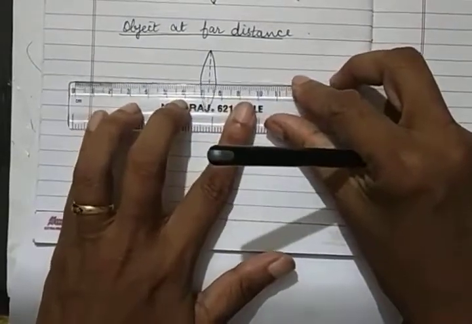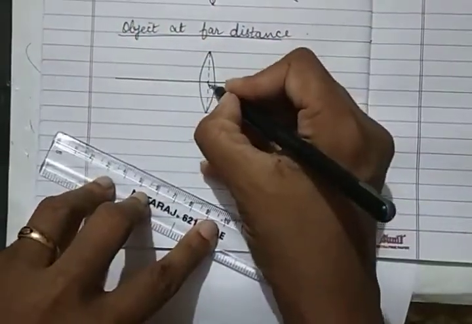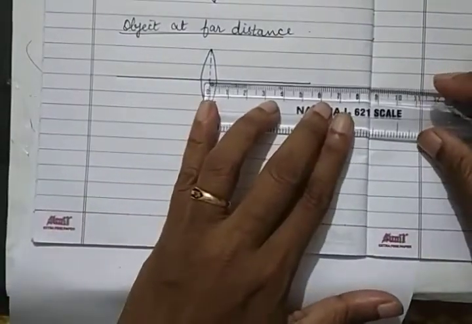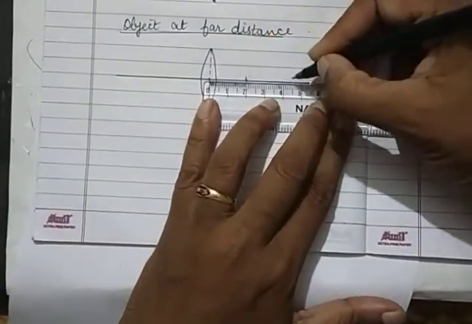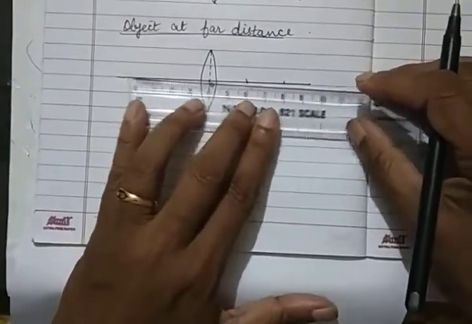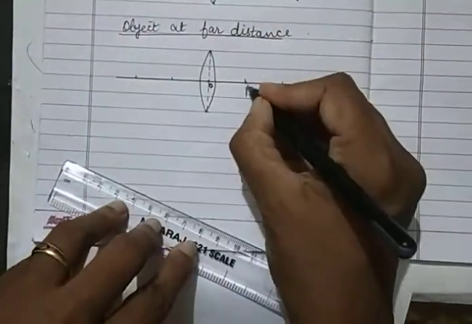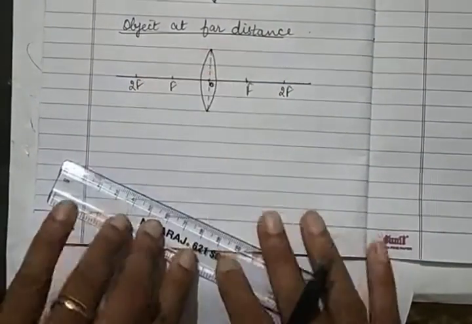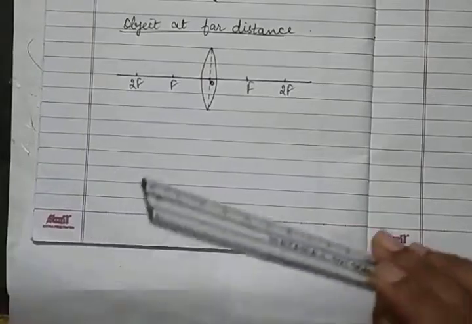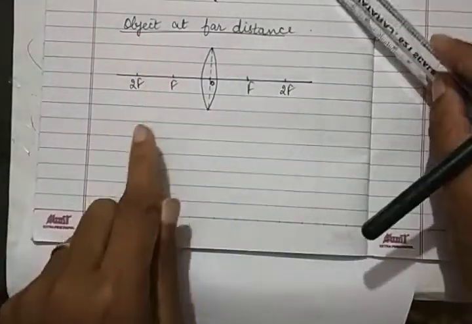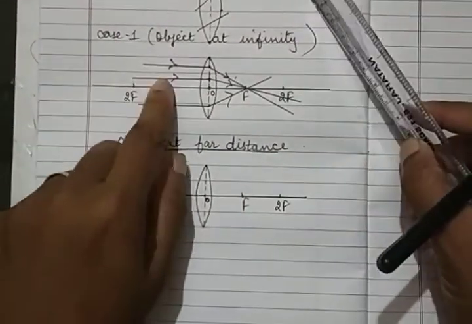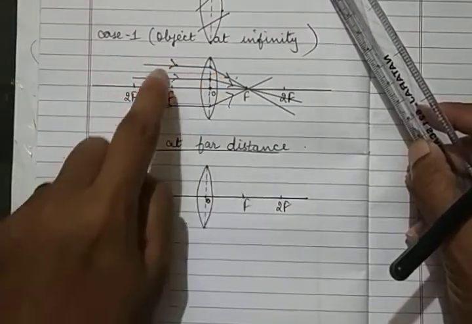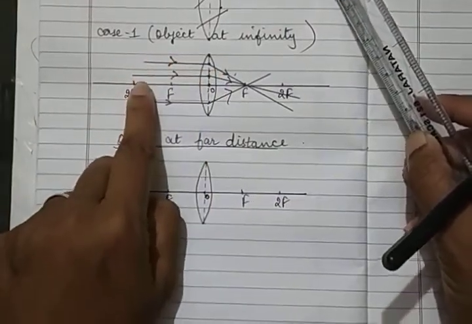Principal axis, optical center, 2 centimeter, 2 centimeter, same here, 2 and 2, F to F, F to F. Now, the difference between this and this is when object is at infinity, you will take parallel rays parallel to principal axis.